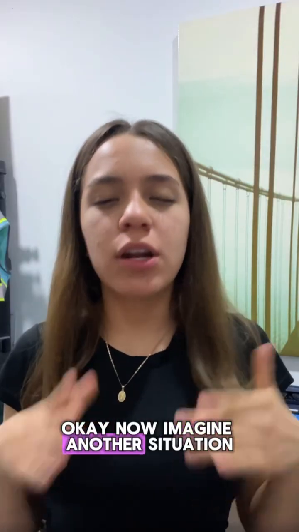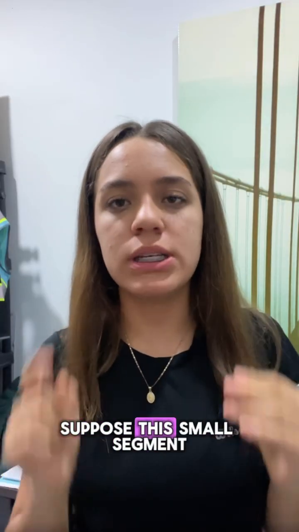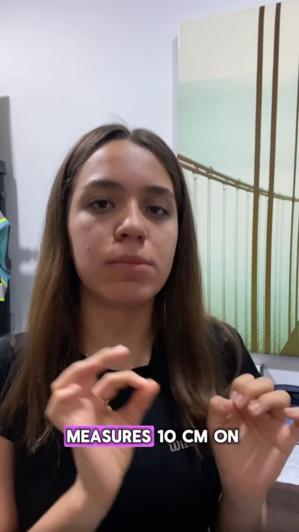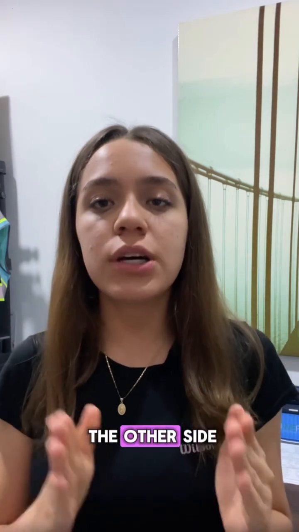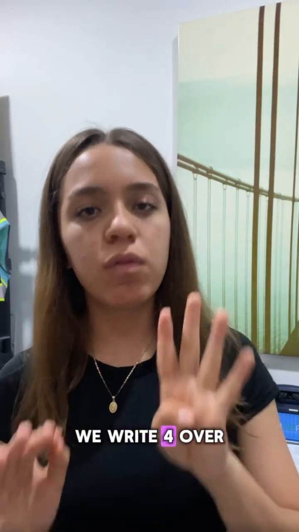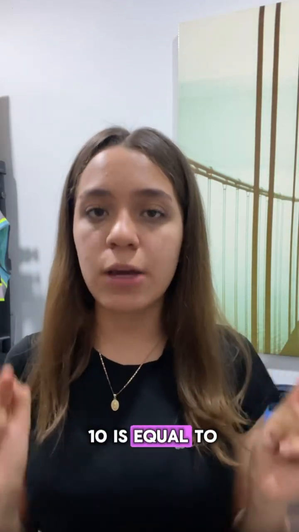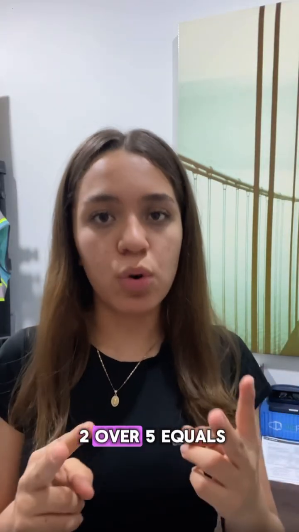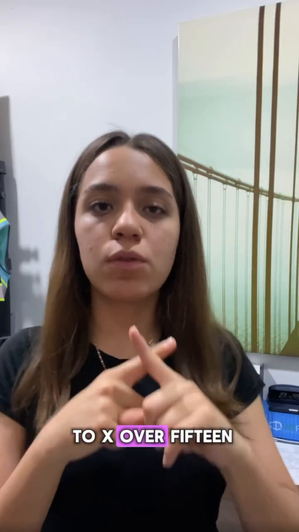Okay, now imagine another situation. Suppose the small segment on one side measures 4 centimeters and the whole side measures 10 centimeters. On the other side, the whole side measures 15 centimeters. We want to find the small segment. We write 4 over 10 is equal to x over 15. Now, we simplify 4 over 10. 4 divided by 10 equals 2 over 5. So now we have 2 over 5 equals x over 15.